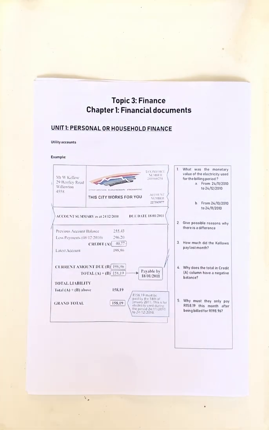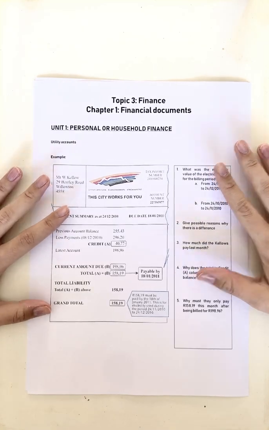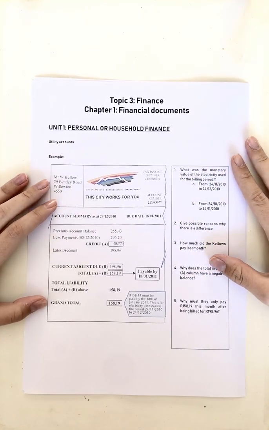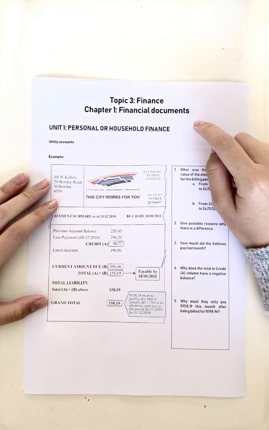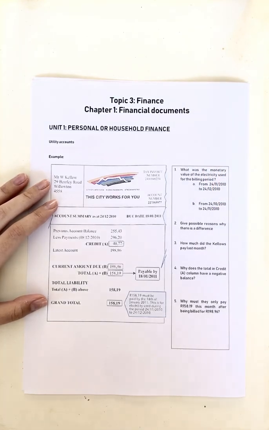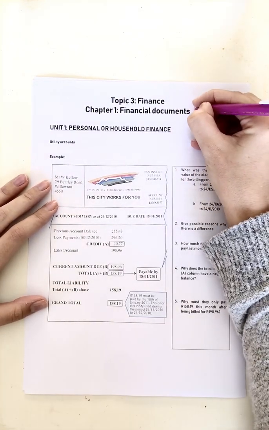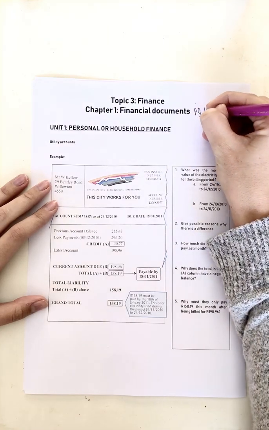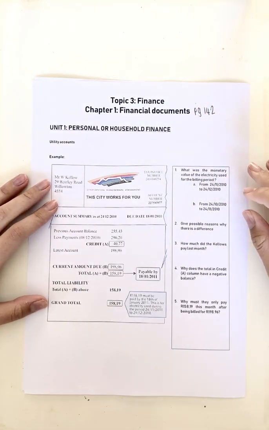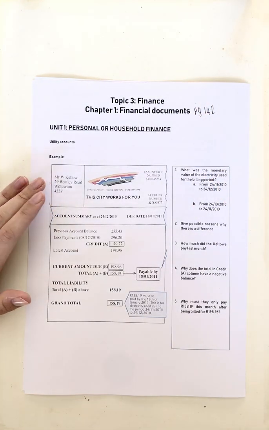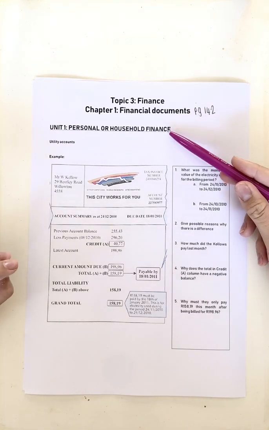Okay, hello grade 10s. We're going to start with a new section of Maths Lit today. So it's topic 3, finance, chapter 1, financial documents. So this is on page 142 of your textbooks. Okay, so we're going to start with personal or household finance.